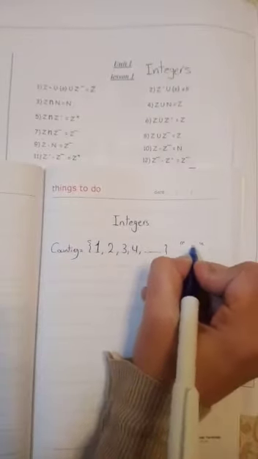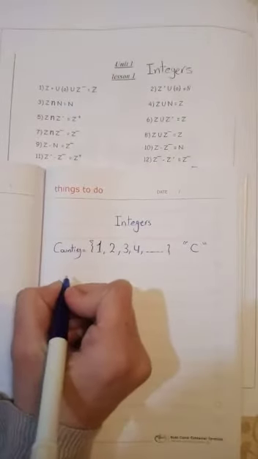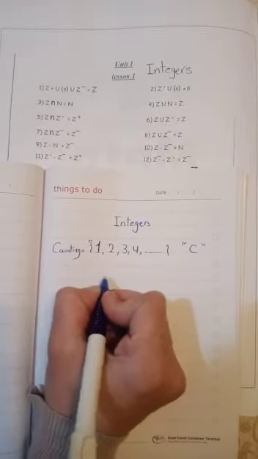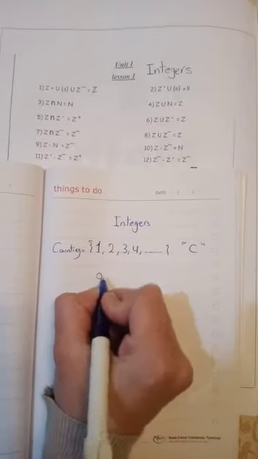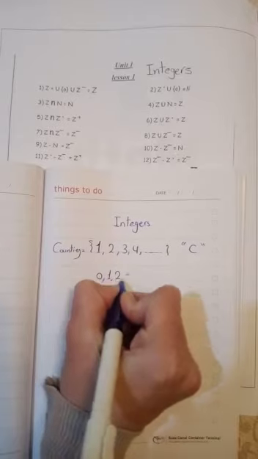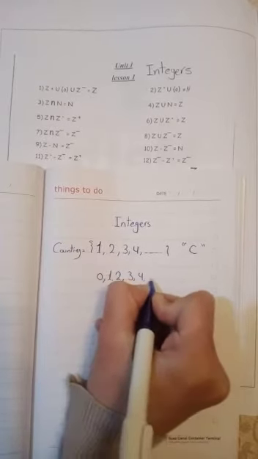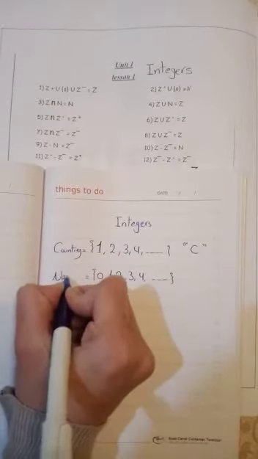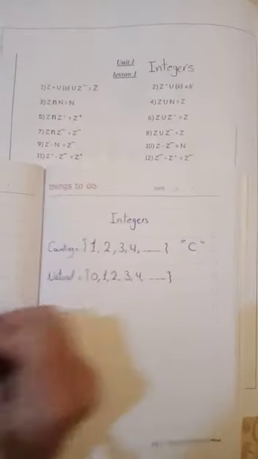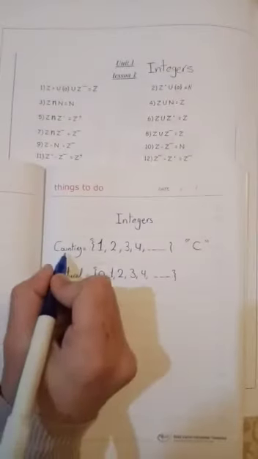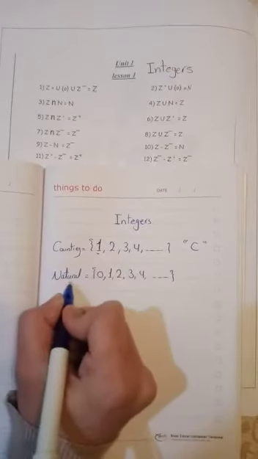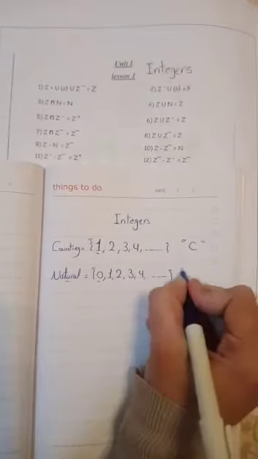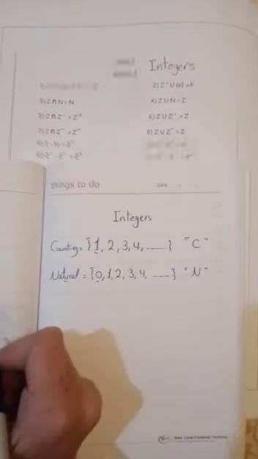Its symbol is C. Last year we took another set of numbers, starting with 0, 1, 2, 3, 4, and so on. This set is called natural numbers. Counting numbers start with 1, but natural numbers start with 0. The symbol is N.